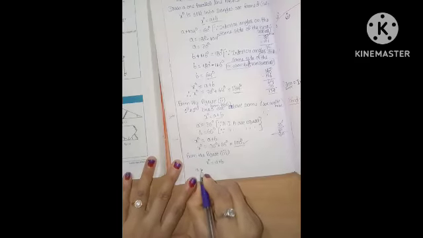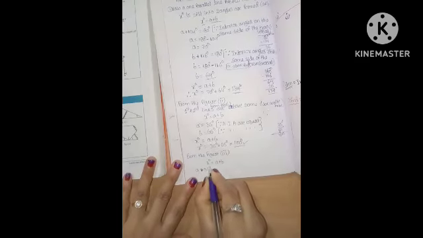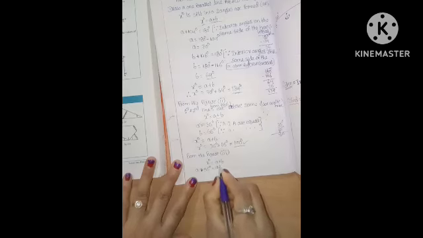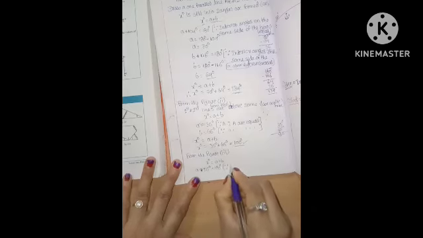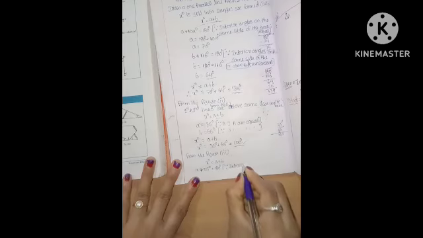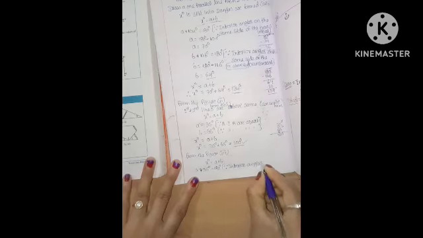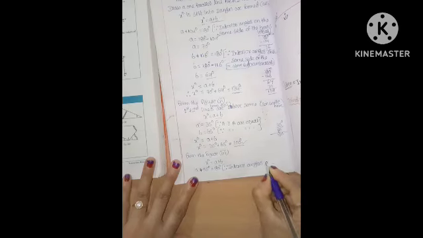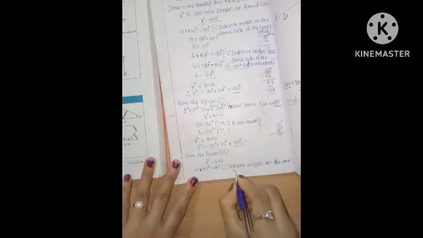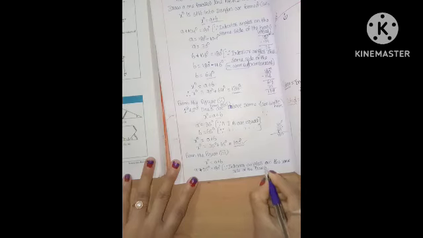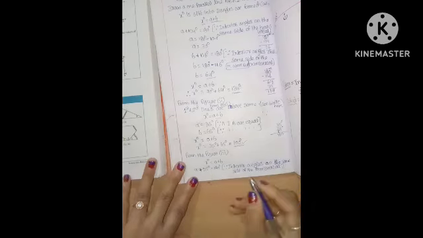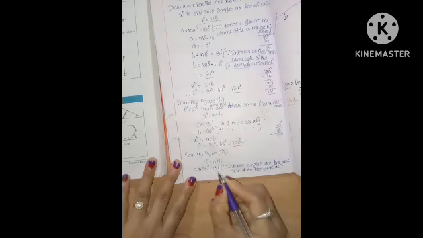A plus 35 degrees is equal to 180 degrees. Why is it equal to 180 degrees? These two are interior angles on the same side of the transversal. Are you clear? We use this property in the third figure. By using this property we get the angle A.